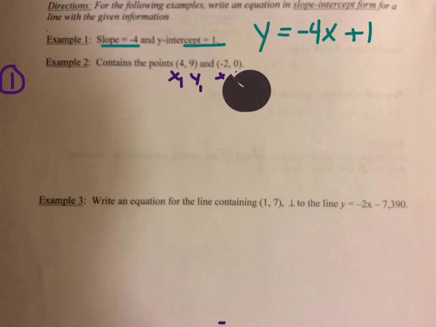Well, label, this would be x2, this is y2. And then plug into slope form: y2 minus y1 over x2 minus x1.